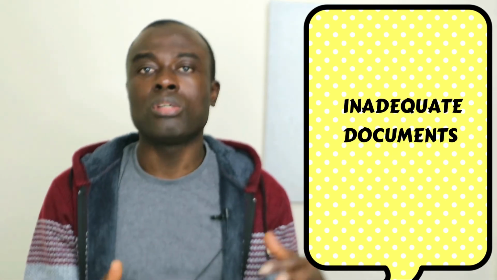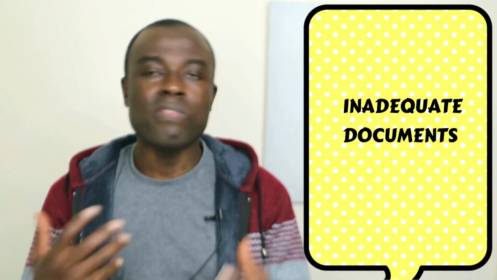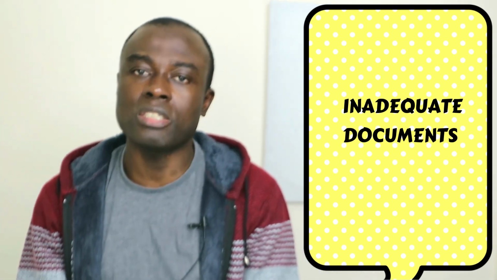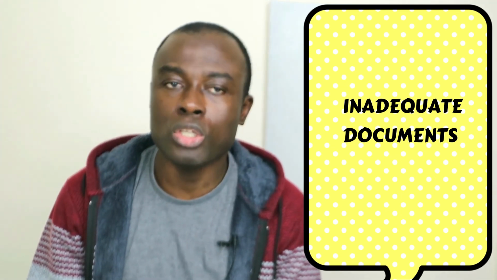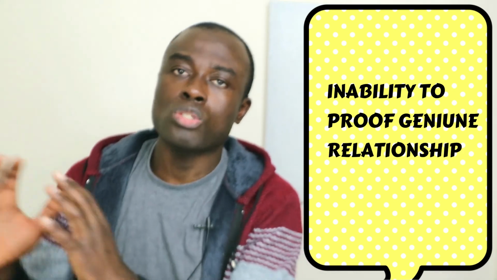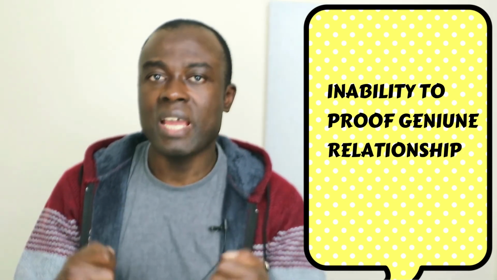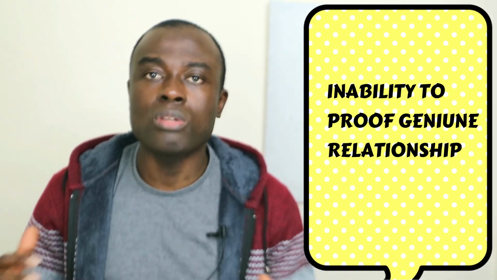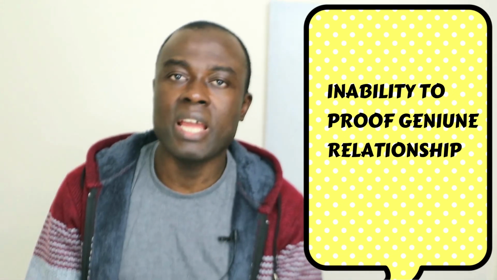The third one, if the person you are coming to depend on in the UK doesn't provide some necessary documents like the financial document, like the accommodation document, the employment documents, if the person doesn't provide most documents, or if the person doesn't show that you are genuinely his or her dependent, you'll be denied the visa. Okay, so these are some of the few grounds where you can be denied your Tier 2 UK dependent visa.